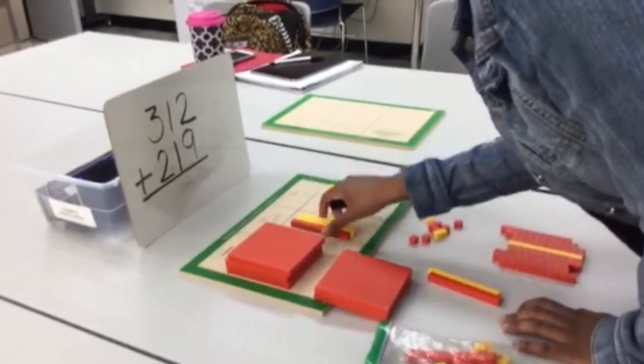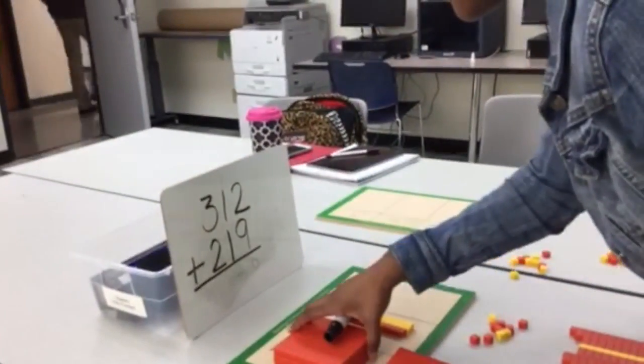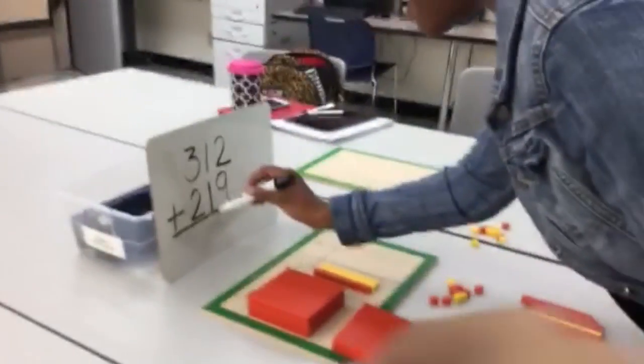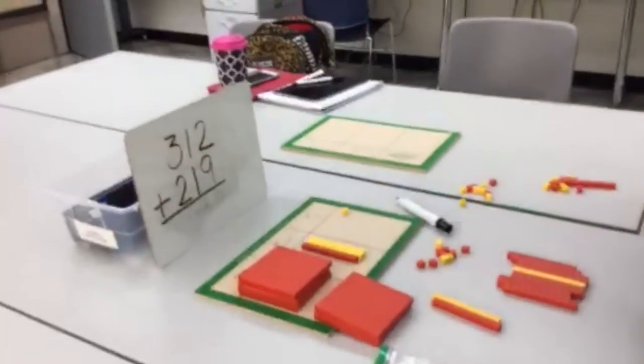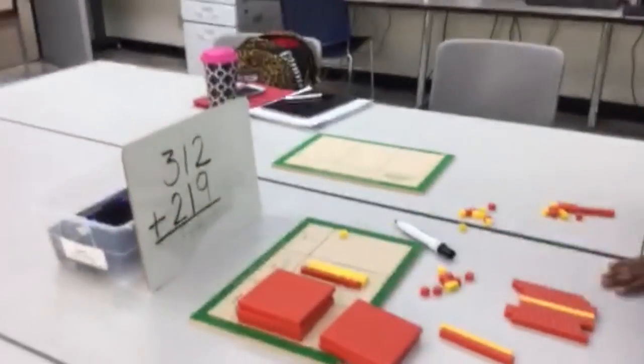Uh-huh. And so now, how many hundreds do you have? Now I have 5. Okay, now check your answer. 1, 2, 3, 4, 5. Okay. So that's what I wasn't doing. I wasn't writing it down, I was just doing it with the tens.